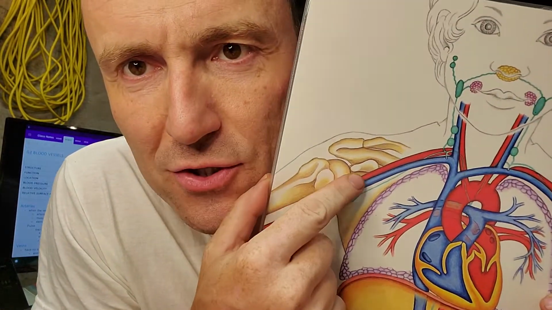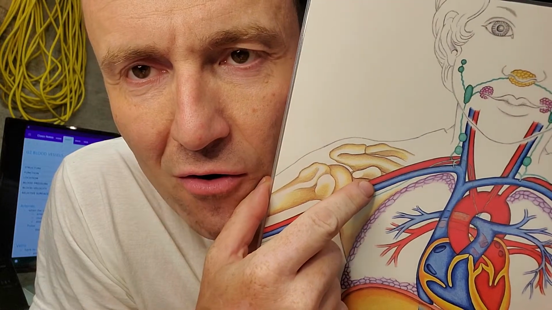Okay, moving on in the cardiovascular system, let's talk about the tubes. All the tubes, your blood vessels. So there are three kinds of blood vessels essentially: arteries, veins, and capillaries. Arteries take blood away from the heart. Always carry blood away from the heart. That's the definition of an artery.